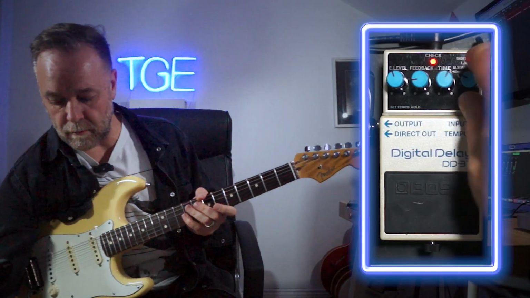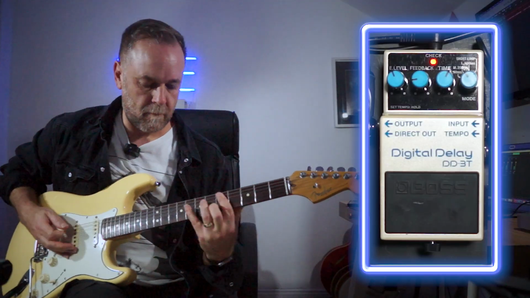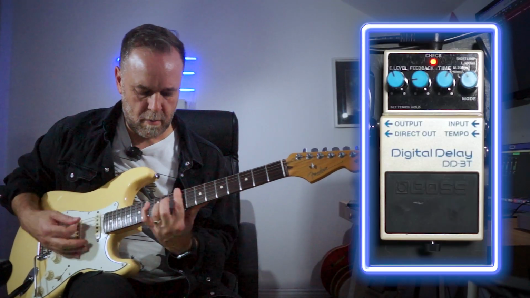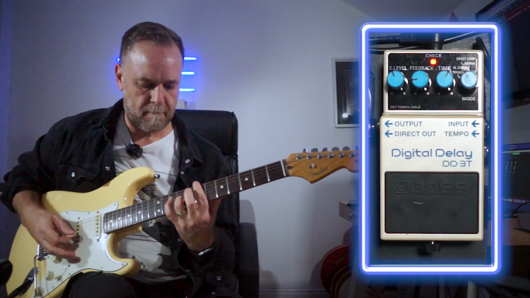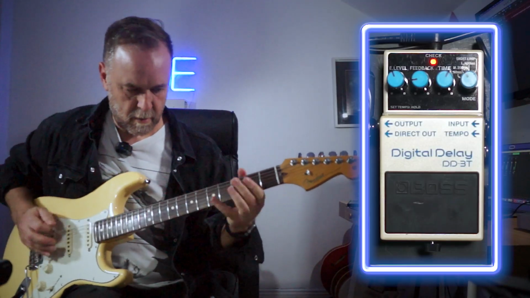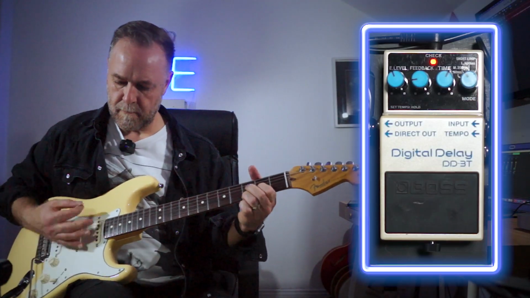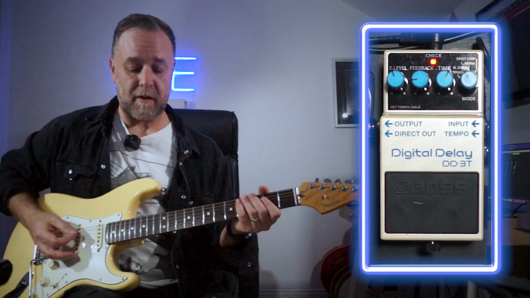And then the other thing you can do, you switch it to the medium time, you get a slapback. Again, a very distinctive thing doing that on the digital delay, very much its own thing. So I think you can use this in a lot of different circumstances.